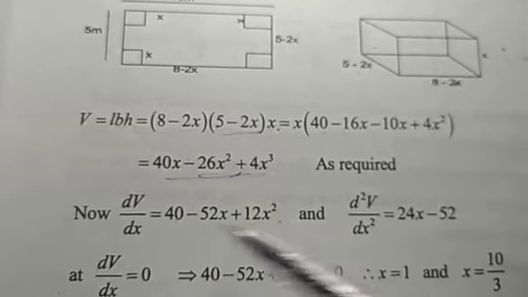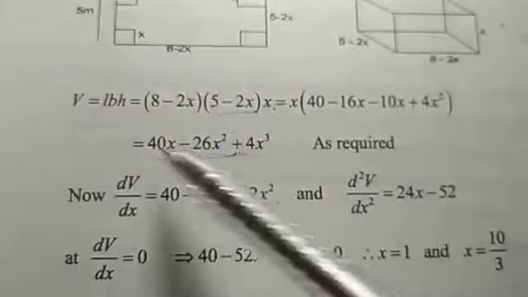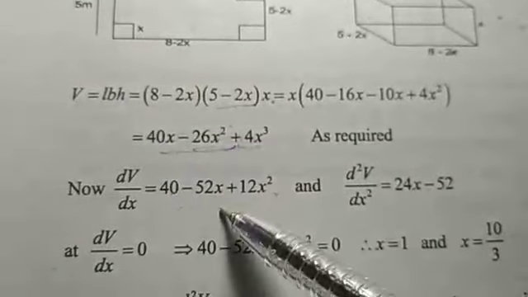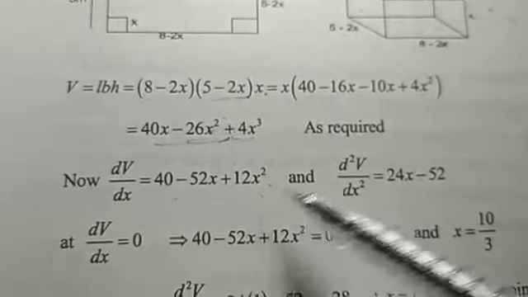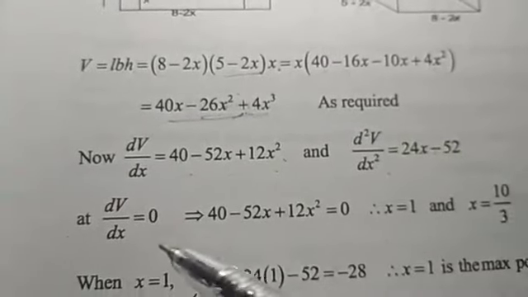You can see we have differentiated twice already here. This is the first differentiation. We differentiated this. If I differentiate 40s, I will have 40. If I differentiate this, I will have this. If I differentiate this, I will have this. Now, the second derivative, I will differentiate this once again.